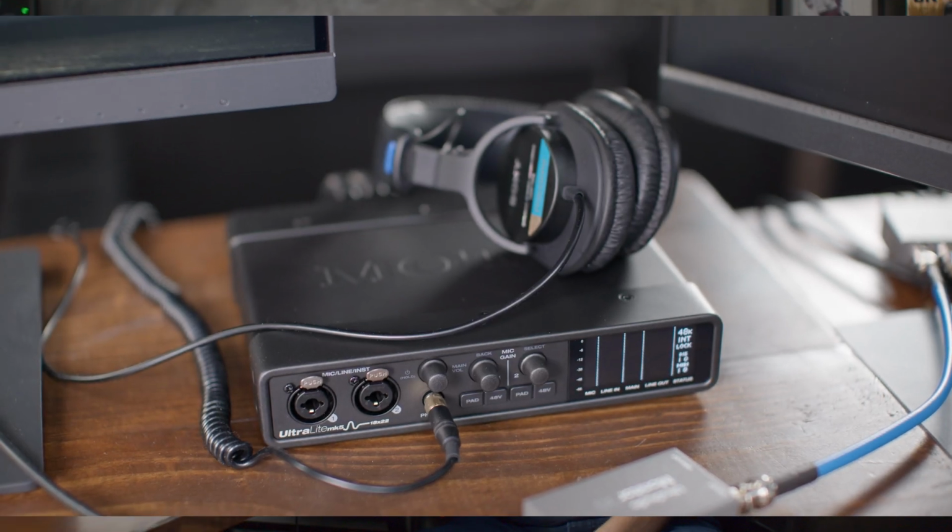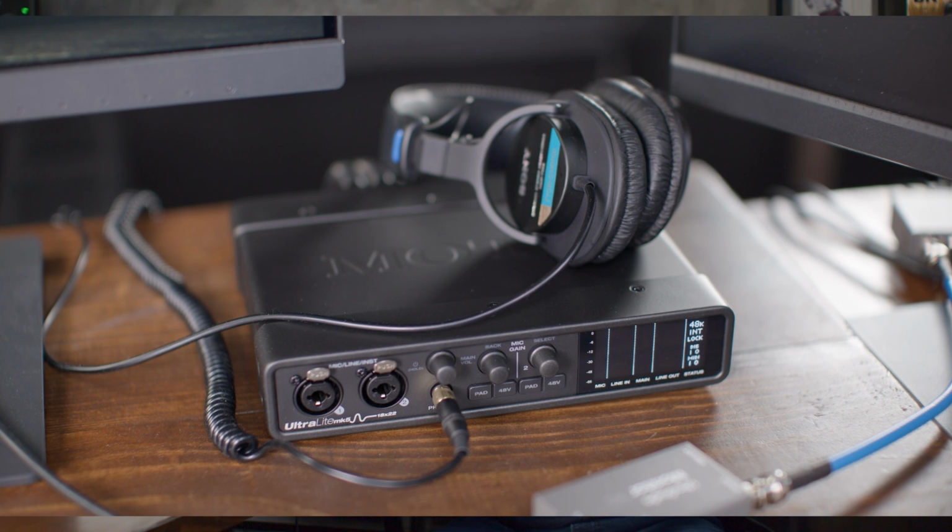So for my surround sound, I'm using the Mo2 Ultralight MK5. And so this allows me to hook up all my speakers. It has 1/4-inch jacks in the back, and again, covered in detail in that lesson. So that's hardware in a nutshell. You need these at the least.